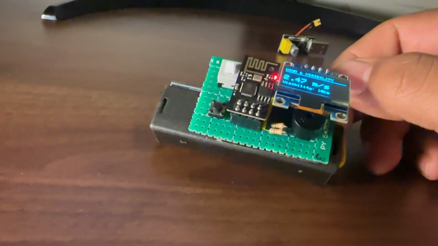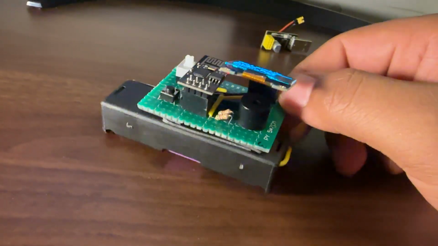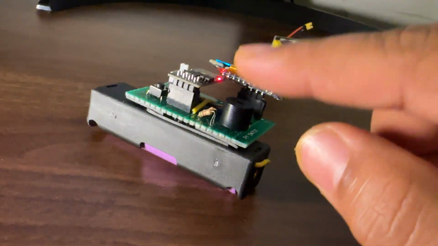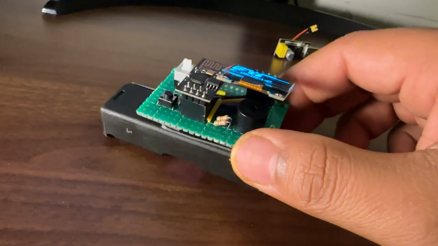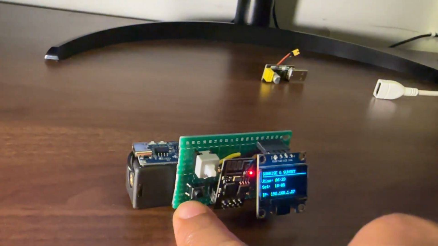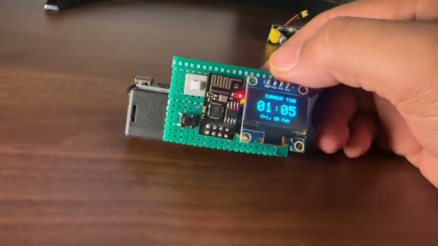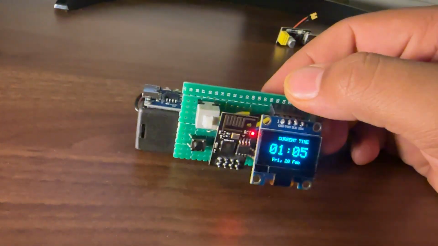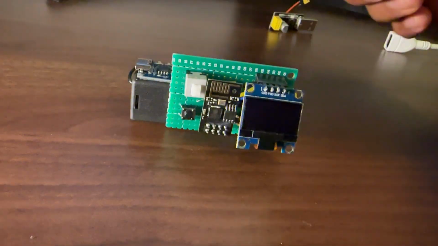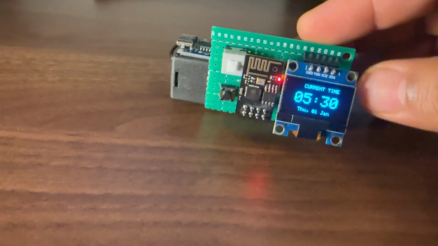To make this implementation a bit more interactive, I have also added a buzzer, so that for any output feedback that I need for the audio, we'll have a buzzer. There is one push button right over here, so that if I want to give some input using push button actions, that can be done. And this is pretty much a switch on and off button. So that's how this turns on.